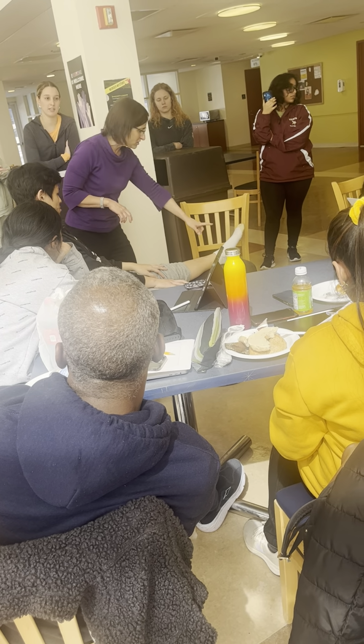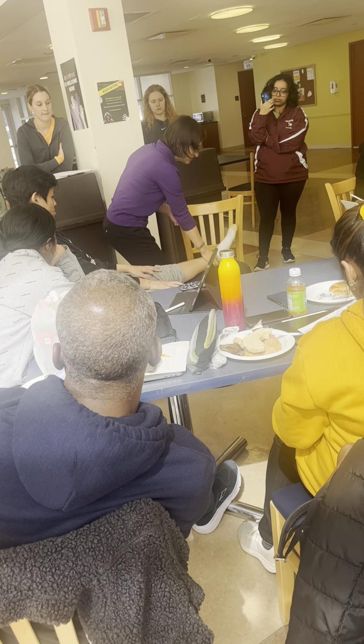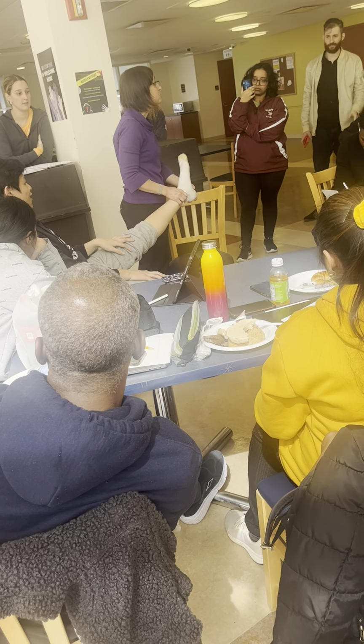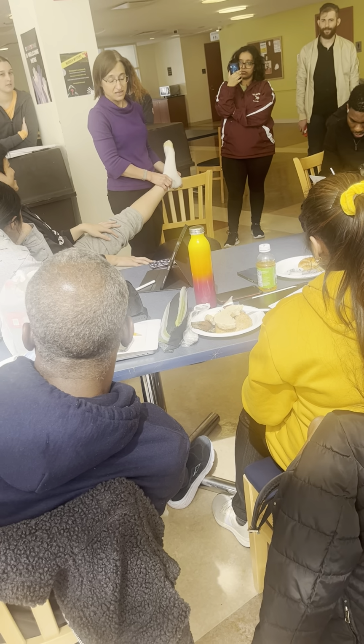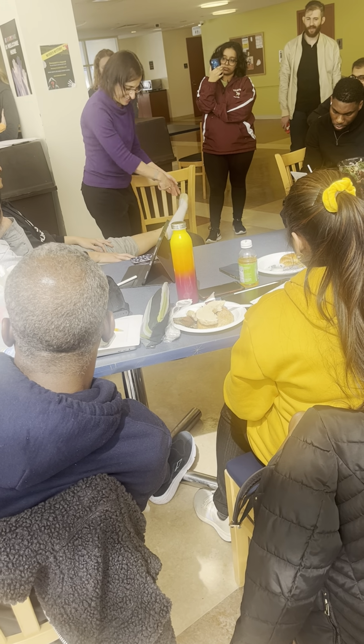So we did the malleoli, the calcaneus. Plantar fascia. Plantar fascia is all along the bottom of the foot. If somebody has plantar fasciitis, when you press, specifically near the heel, it's going to be tender. If you had plantar fasciitis, it wouldn't feel good.